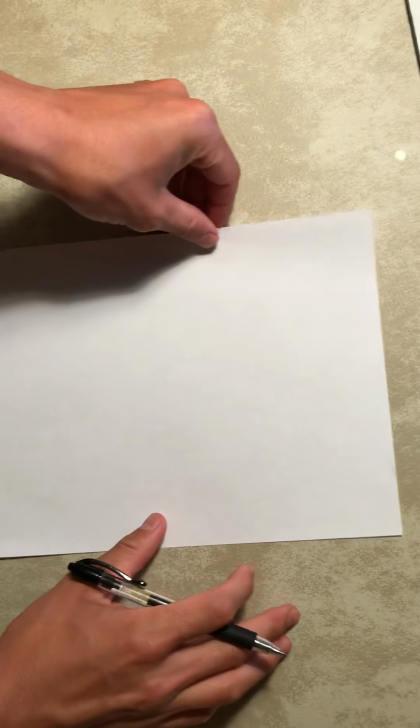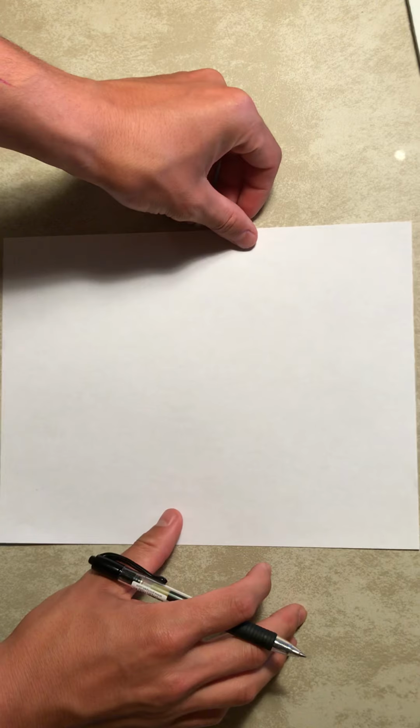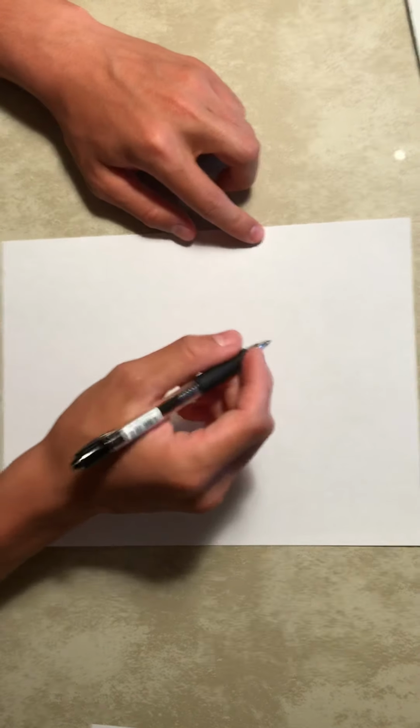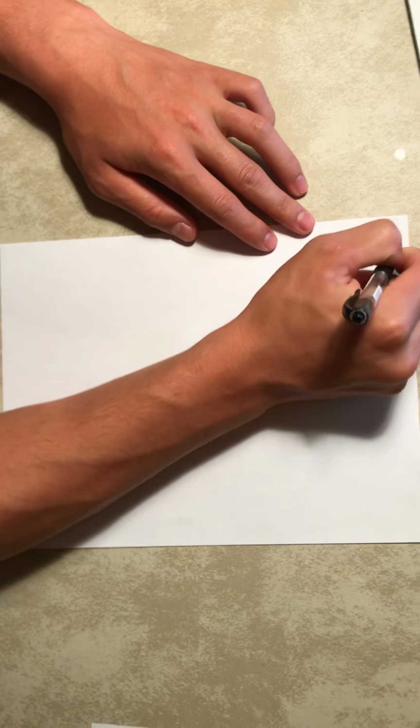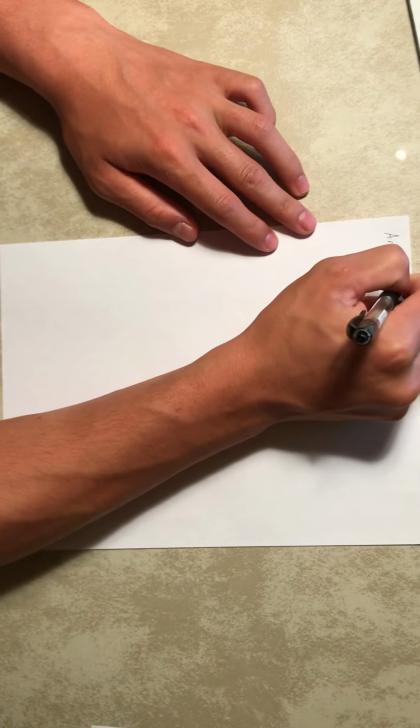To move this one over here. Let's put that back there. And there we go.